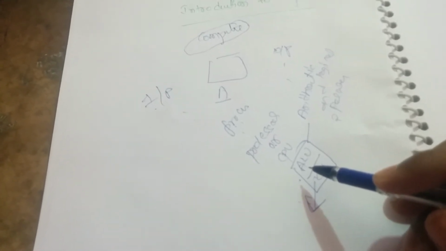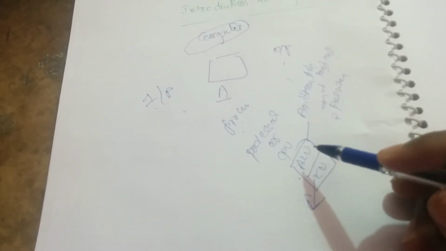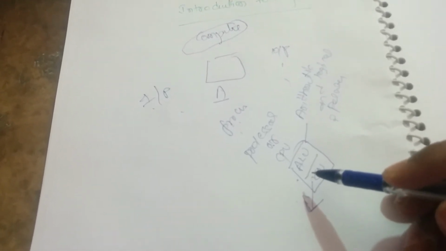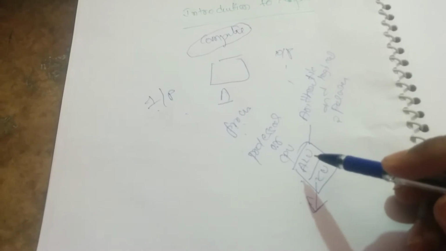An instruction is nothing but you telling the computer to do something. A collection of these instructions is a program. A program is a collection of instructions.